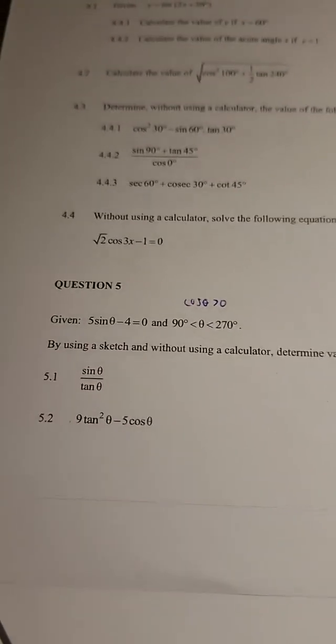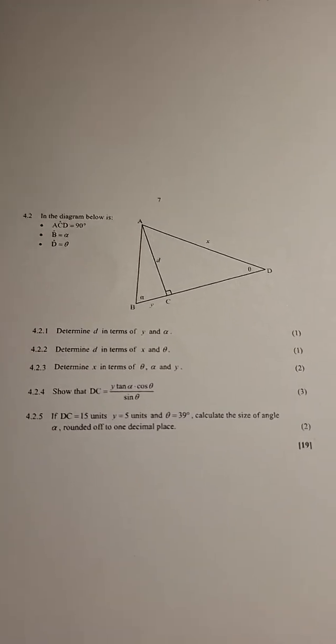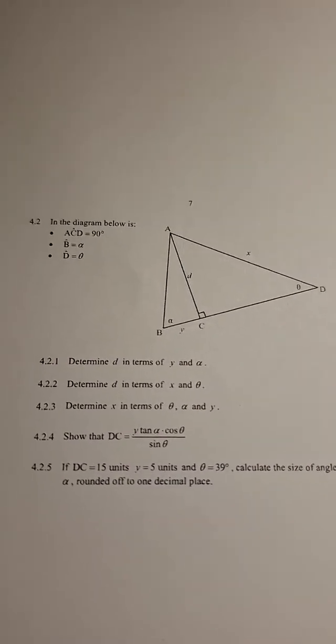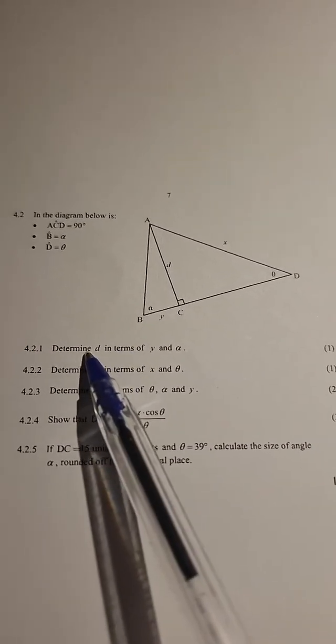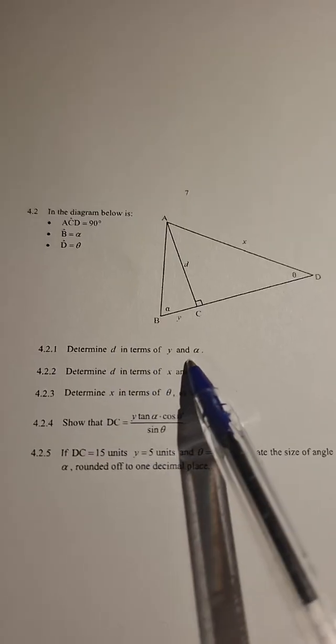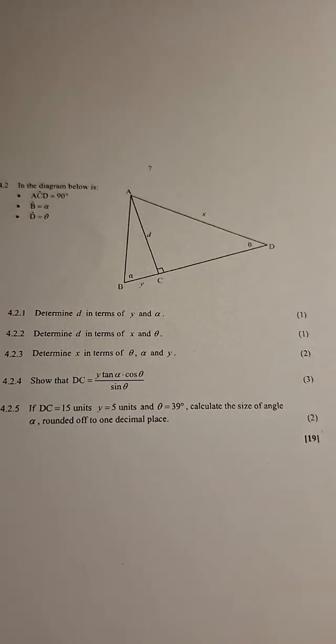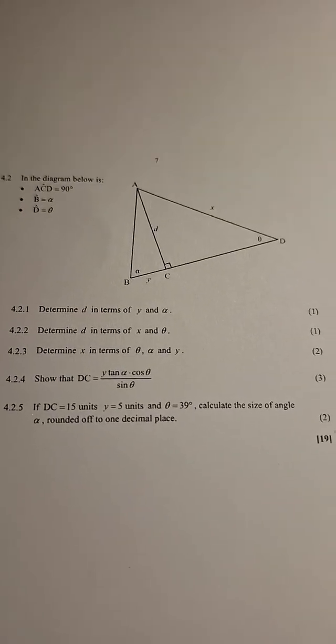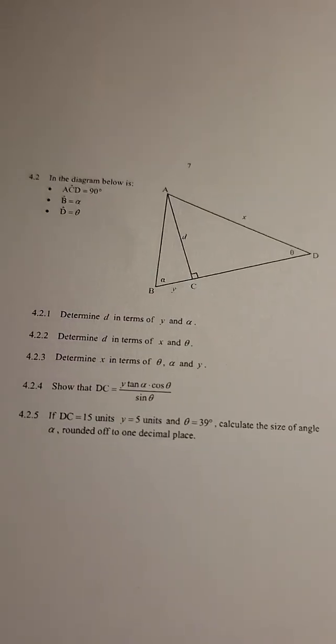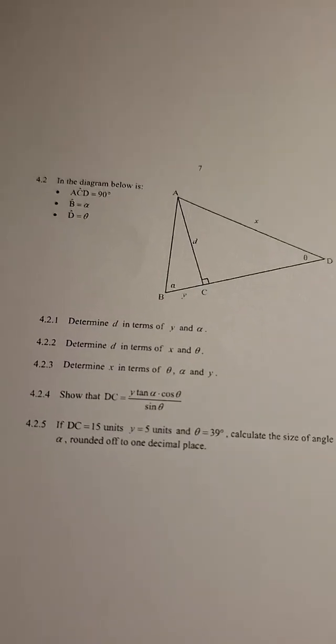Okay, I think you guys are now also good with trig. Then of course we need to be well versed in determining D in terms of Y and alpha, using our trig ratios and all of those things. Very important, these things. Very, very important. We cannot butcher such.